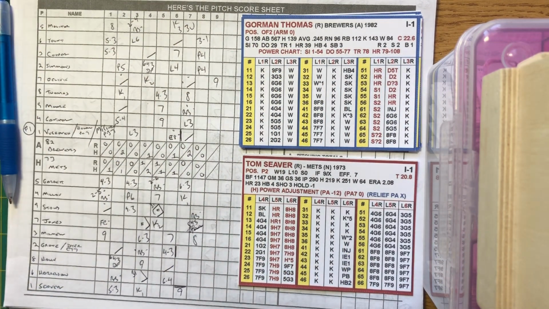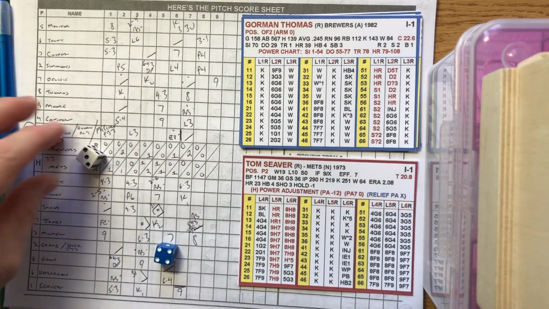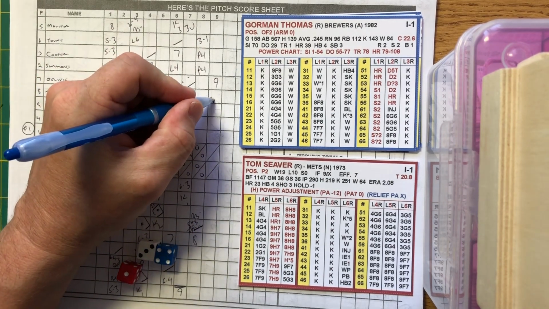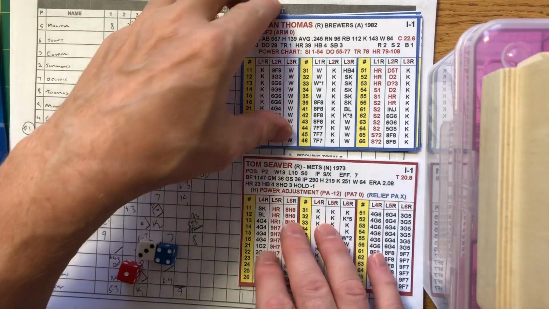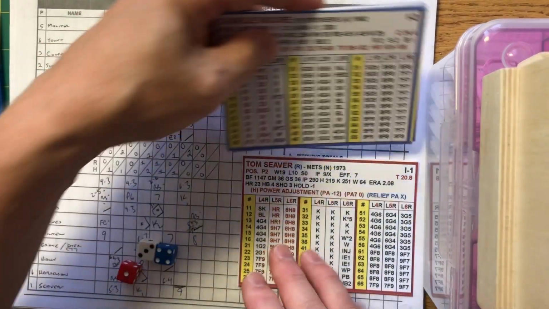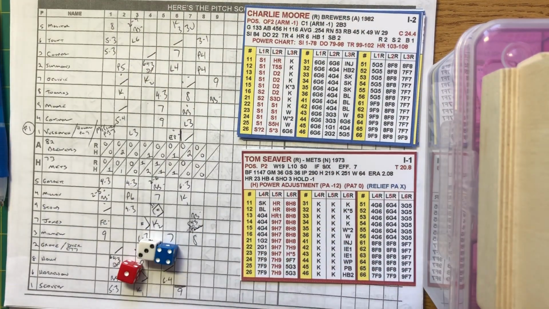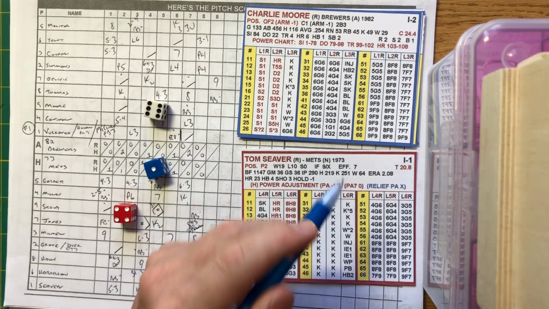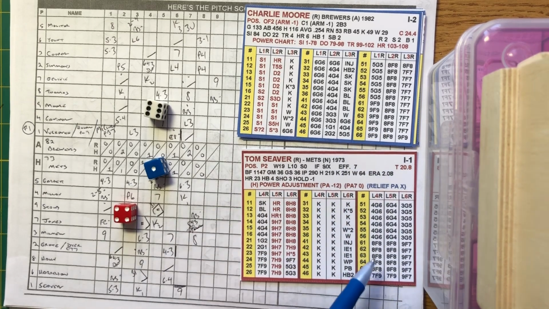Gorman Thomas 0 for 3. The pitch from Seaver is a 134. Ball 4. That's going to bring the tying run to the plate in Charlie Moore. Tug McGraw throwing in the Mets bullpen. As is Harry Parker. Moore is 1 for 2. He has also walked. Seaver the stretch, and the delivery to Charlie Moore is a 461.